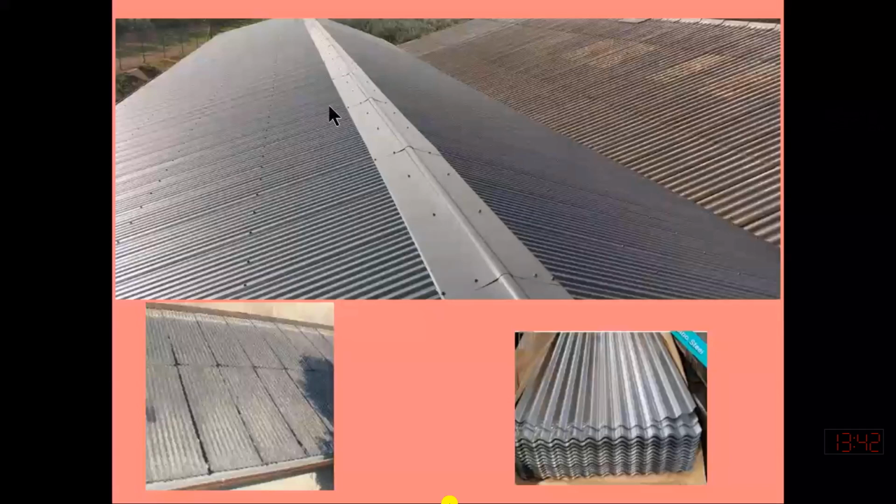So we need to provide the roof sheets on both sides. Here you will see that we have a number of sheet panels placed in a proper pattern or manner to cover the faces on both sides. These are the corrugated steel sheets.